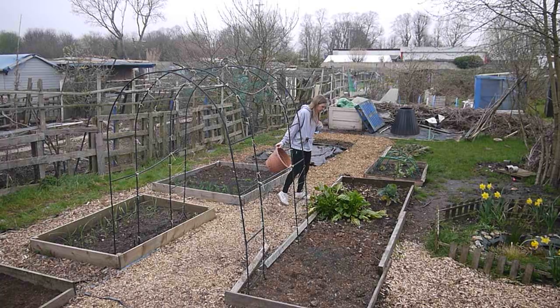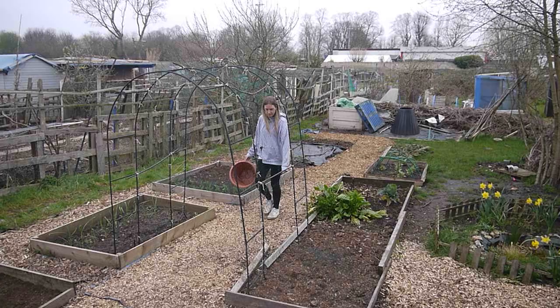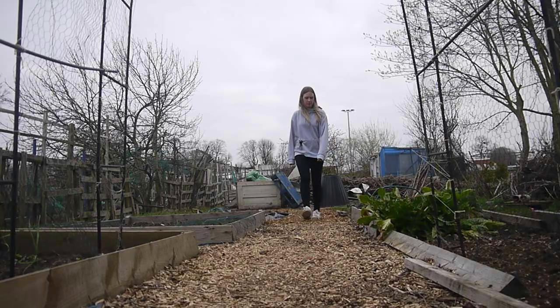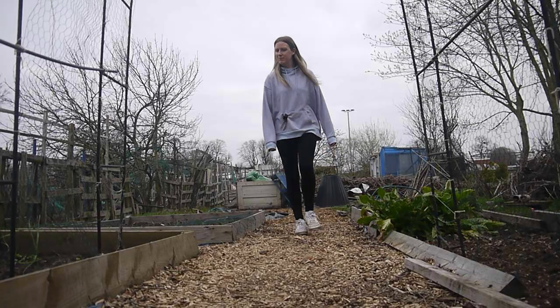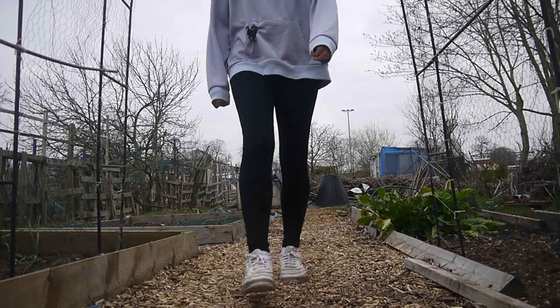And finally, it's just really pleasant to walk on. I find that it stops the mud getting everywhere, so I can come here in the winter and I can walk along it. It's really pleasant to walk down actually. It's quite a nice texture under your feet, it's quite soft. It's good for the kids to run around here as well, and I just find that it's a really easy thing to put down. So that's why I chose wood chip.